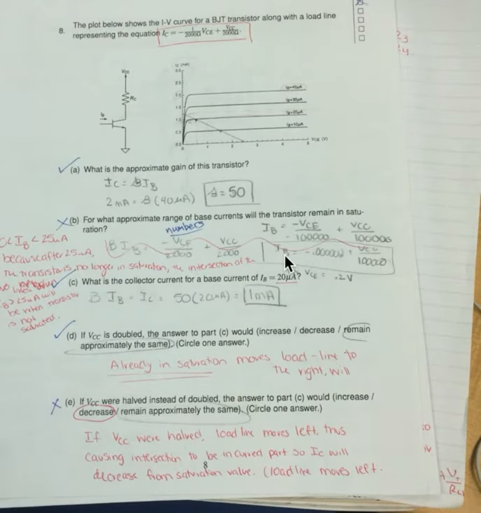For assignment 28, number 8, for part B, I corrected my answer to say that IB has to be between 0 and approximately 25 microamps. This is because at 25 microamps, the transistor is no longer in saturation. Where the load line crosses the curve of the transistor's current, the transistor will no longer be in saturation at this intersection.